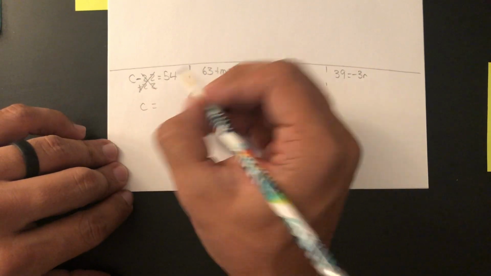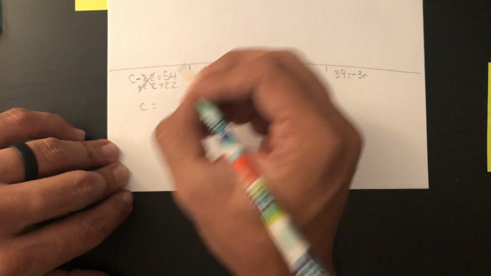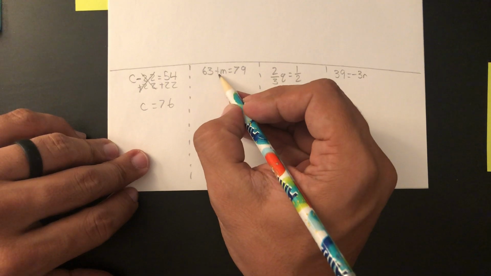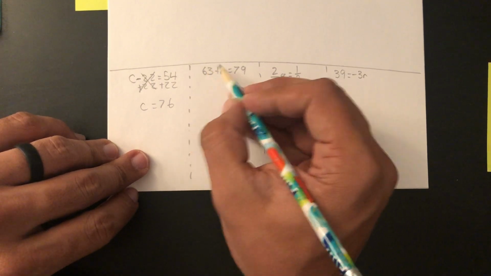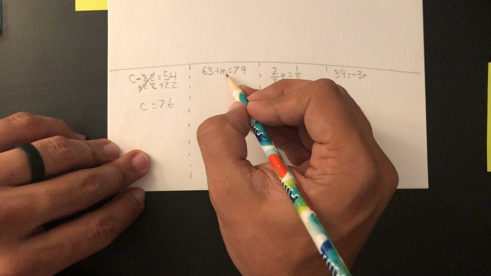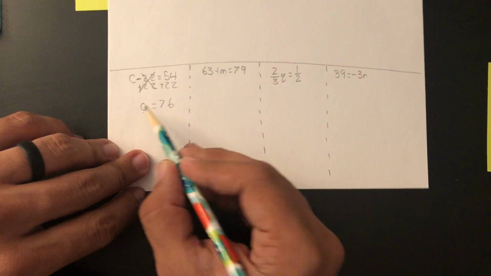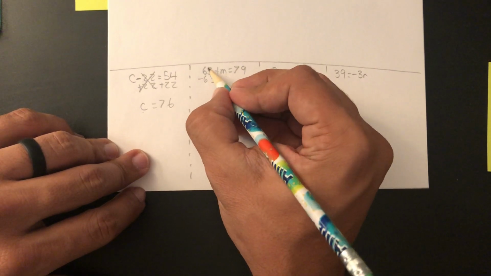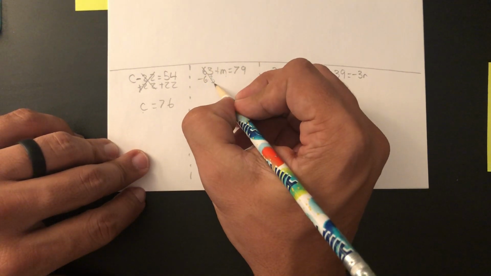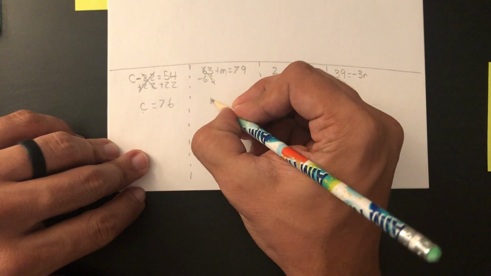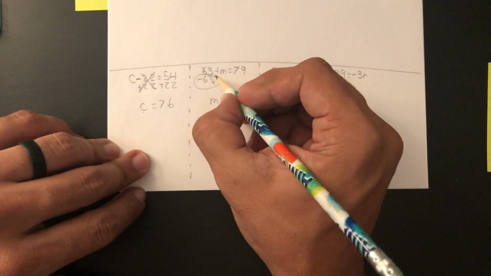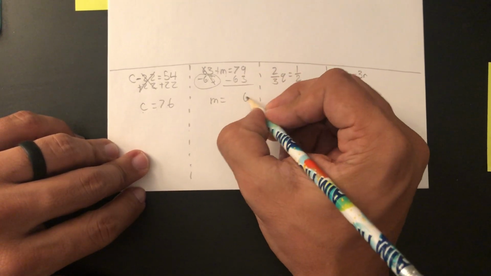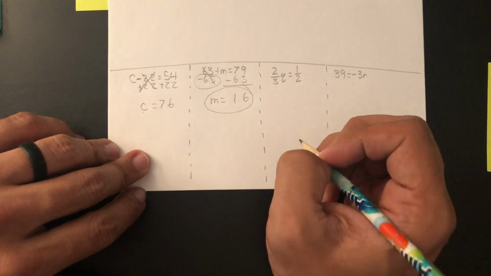Now, whatever you do on one side, you must do to the other. So you're going to add on this side. So you're going to get 76. Here, these two are adding. So this is a positive 63. So how do you get rid of it so then M is by itself? Because your goal at the end is to leave the variable by itself and it equals something else. So we're going to subtract 63. 63 minus 63, that gives you 0. So 0 plus M leaves you with just M. But again, whatever you do to one side, you must do to the other side. So you're left with 16, the answer is 16.